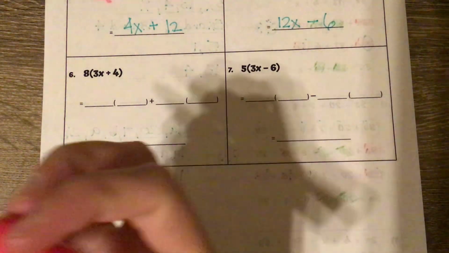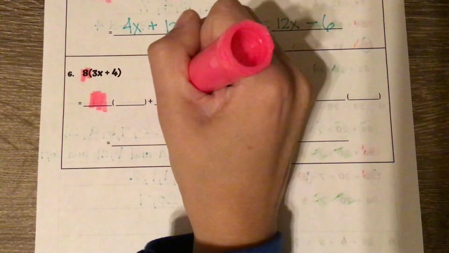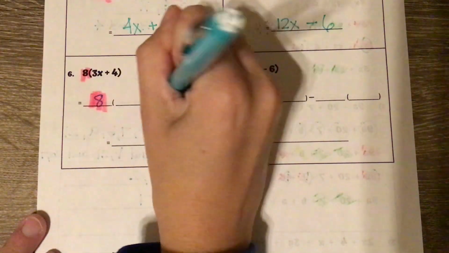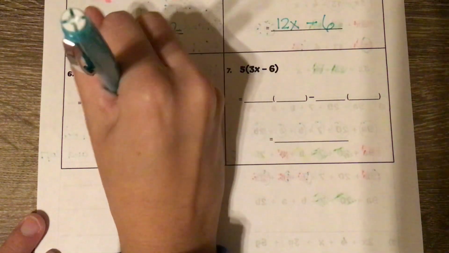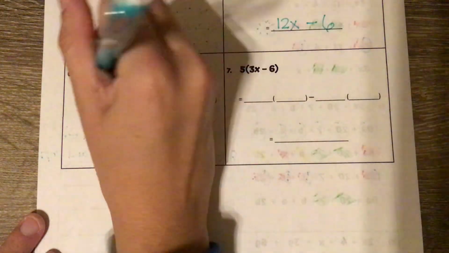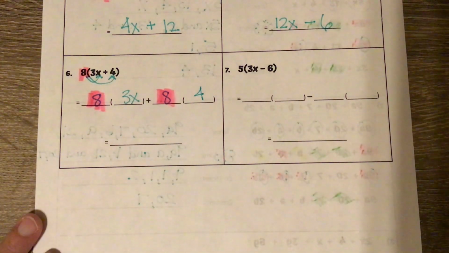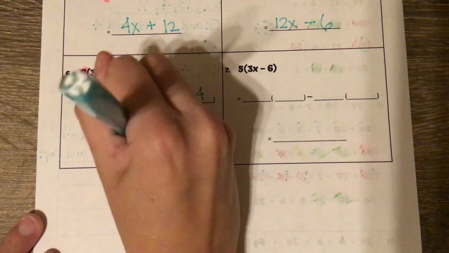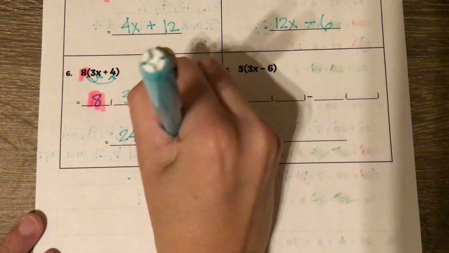All right, number 6, we have the 8 on the outside. That is being multiplied by both terms. 8 times the 3x is the first term. 8 times 4 is our second term. 8 times 3x, we do 8 times 3 is 24x plus 8 times 4 is 32.